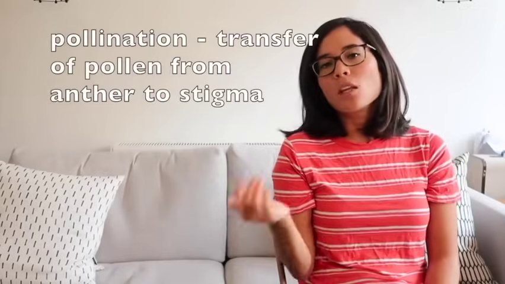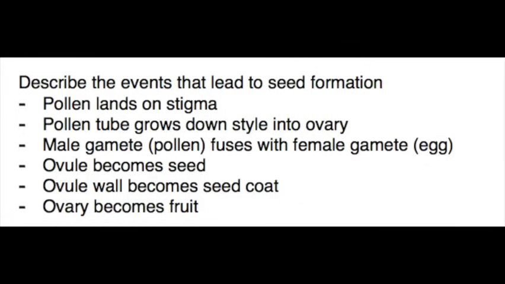It's important that you know every step involved in this, because you could be asked a 5 marker on this. So first of all, pollen from a male anther will land on the female stigma. A pollen tube will grow down the style, and digestive enzymes will help break down the wall of the ovary. At this point, the pollen will meet the ovule, which is the female gamete, and fertilization takes place. The ovule then goes to form the seed. The ovule wall forms the seed coat, and lastly the ovary wall will form the fruit. So make sure you list those last steps involved.